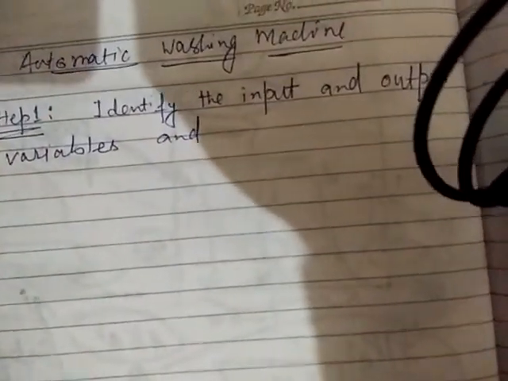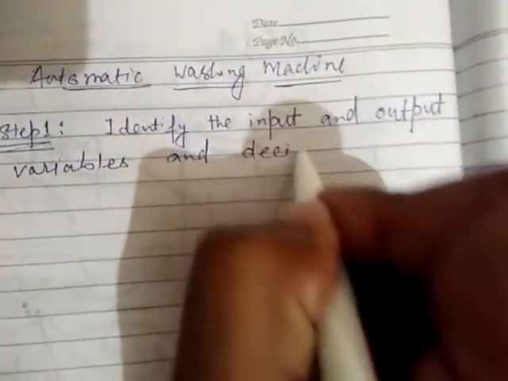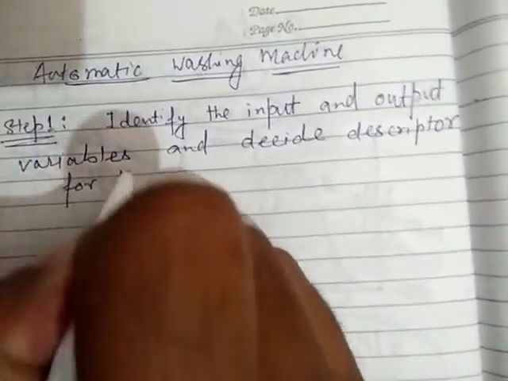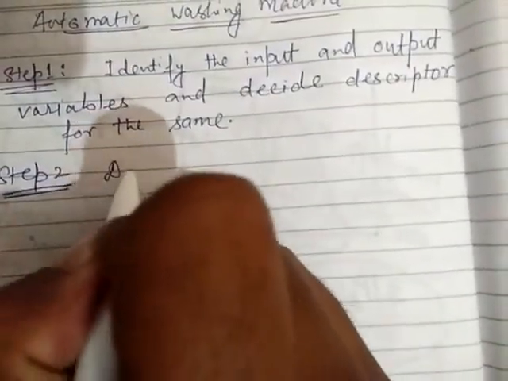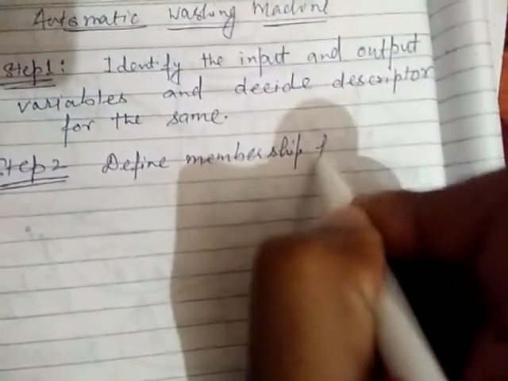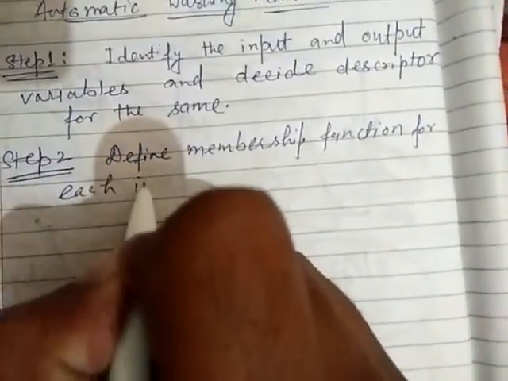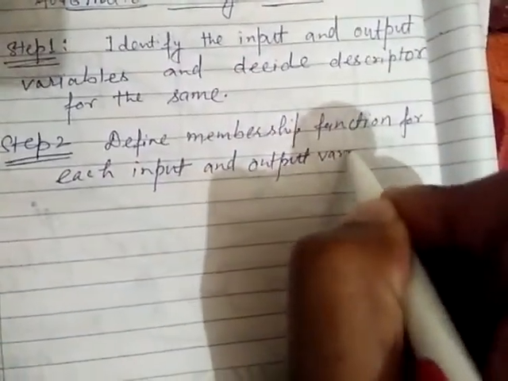and decide the descriptor for the same. In step 2, define the membership function for each input and output variable.